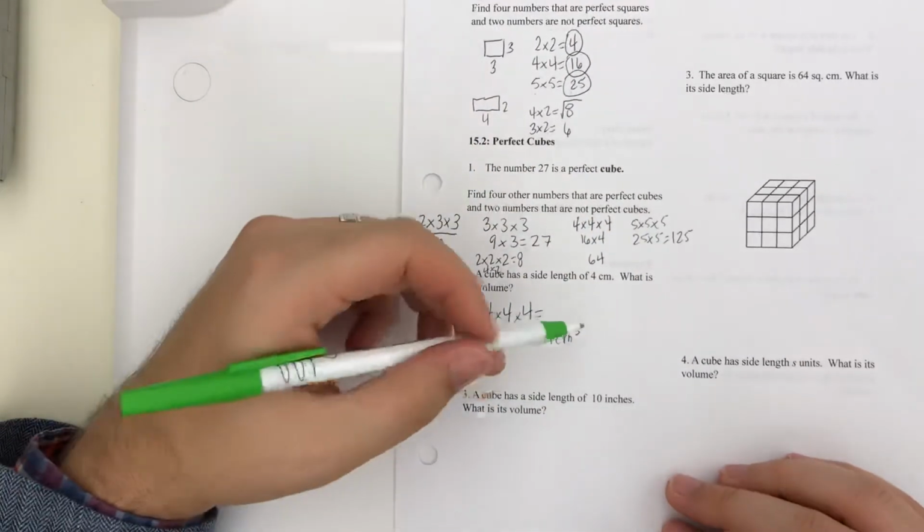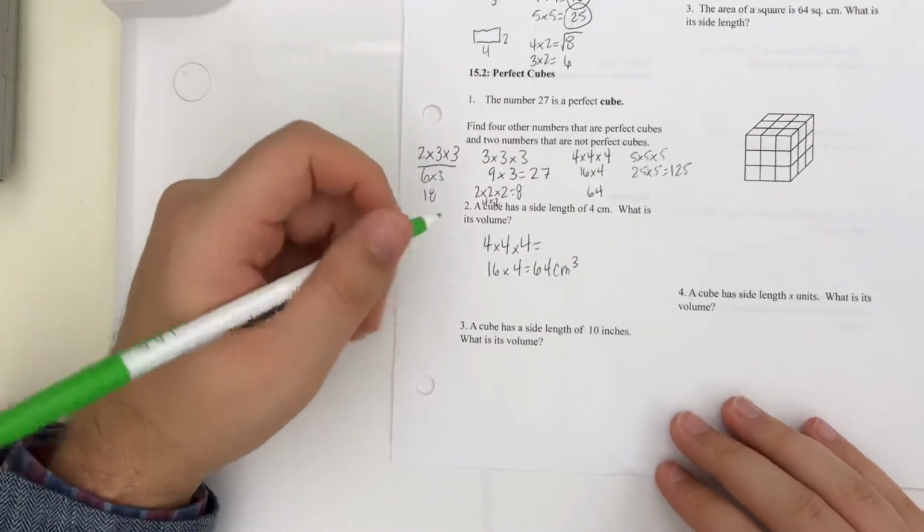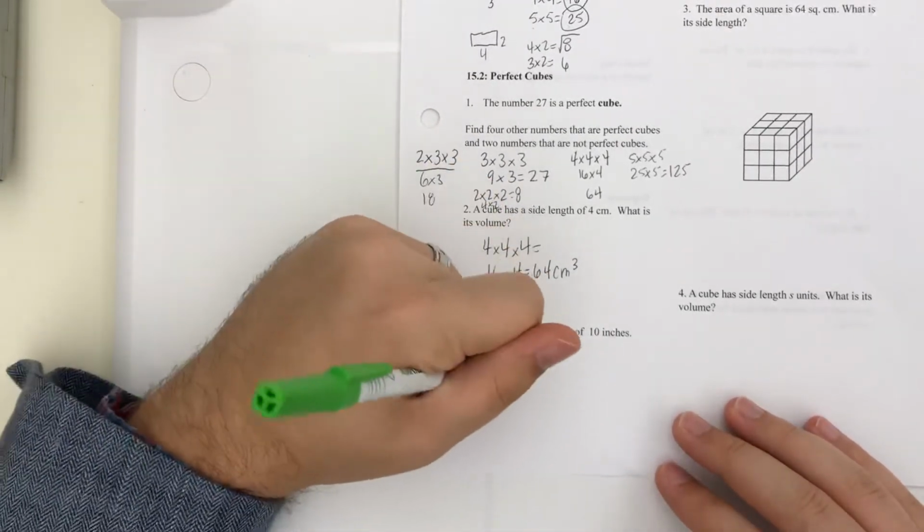Right, so now we're adding that unit. This one says a cube has a side length of 10 inches. What is its volume? So if it tells me that it's 10.